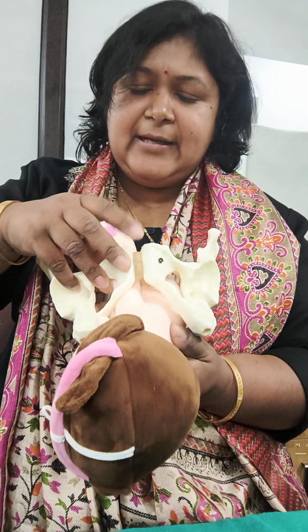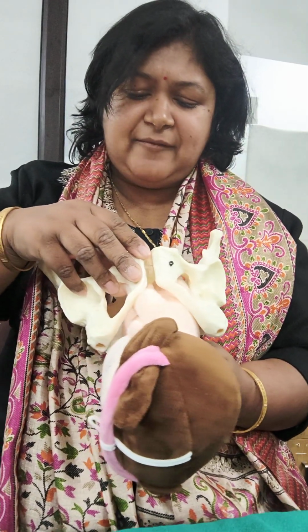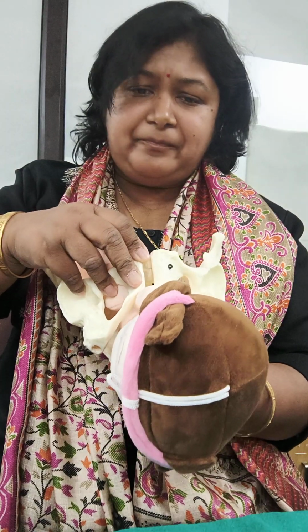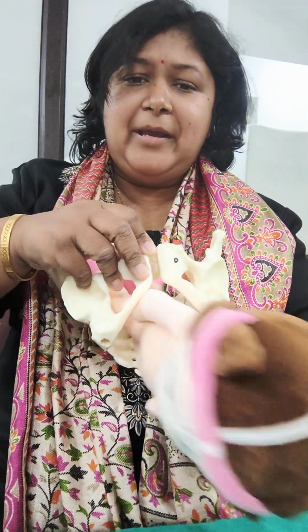Then further descent till the shoulders hinge beneath the pubic symphysis. The anterior shoulder hinges, the posterior and the anterior shoulder are delivered in succession, and the body is delivered by lateral flexion.